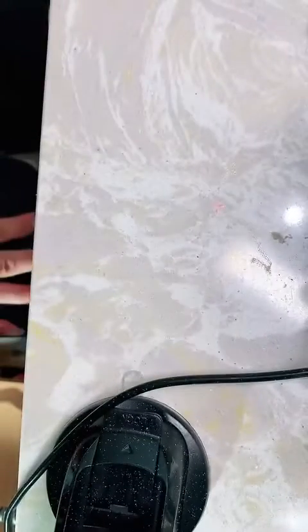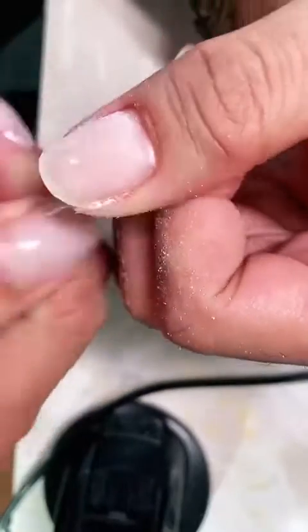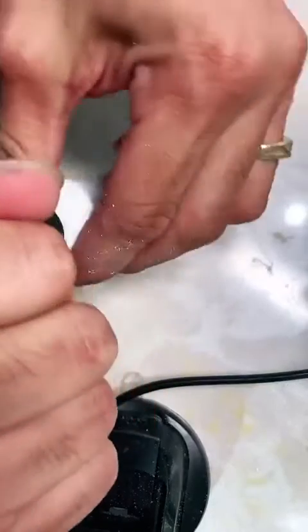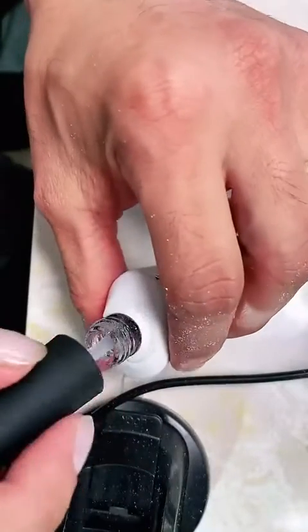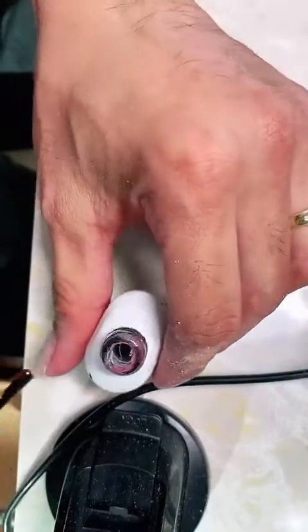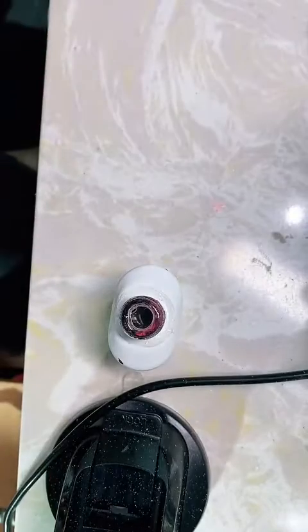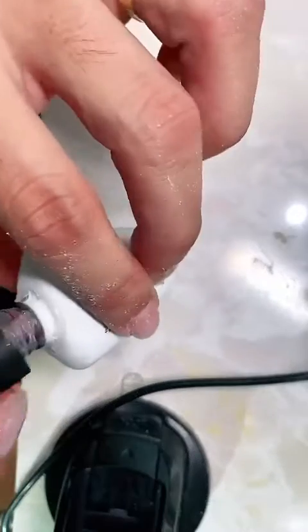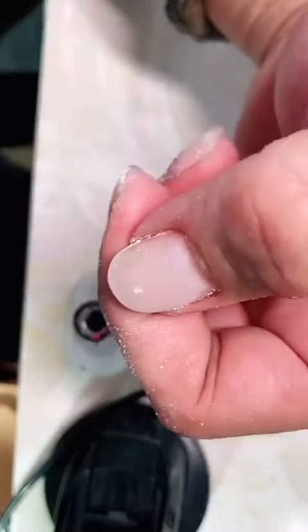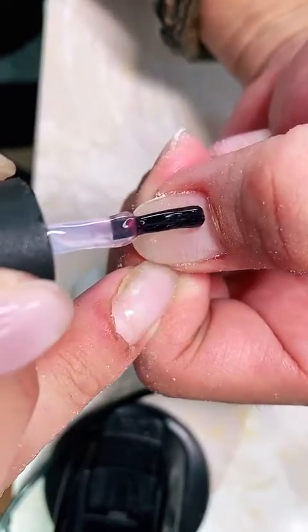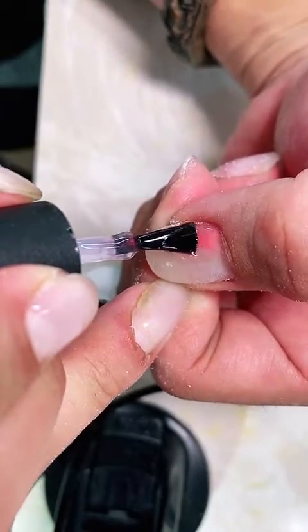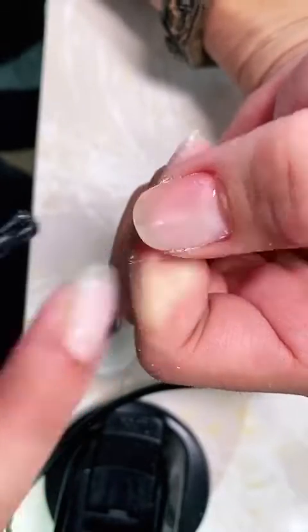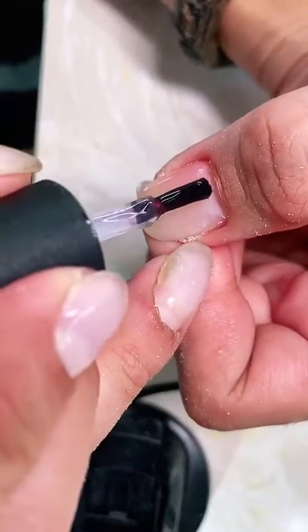When we buff it out, if you are at home or in the salon, you can wash your hand. It's not going to hurt anything. But after all, we're going to put the top coat on it. So I'm getting ready to put a top coat on it. I'm going to show you what it looks like right now. This is what it looked like. You ready to see it? There you go. I got a little pink sticking to my top coat. It's okay.